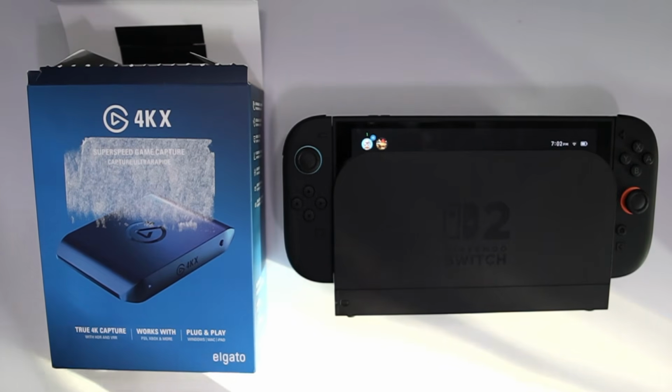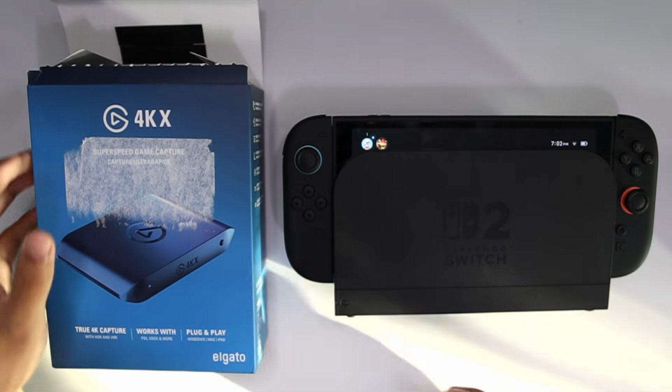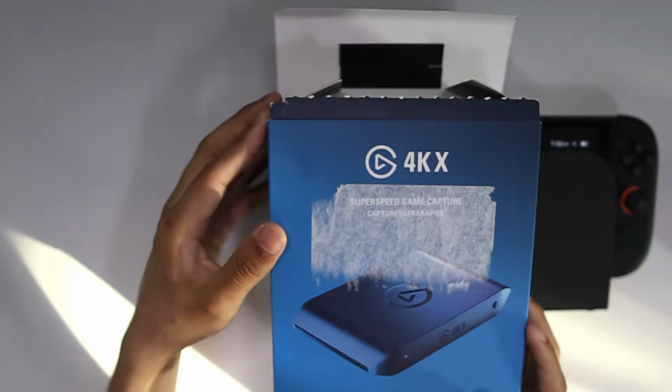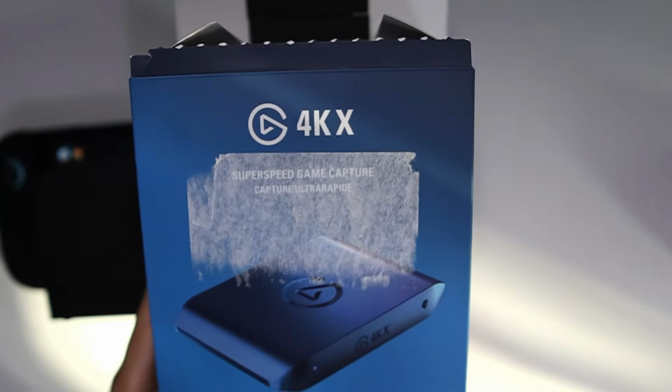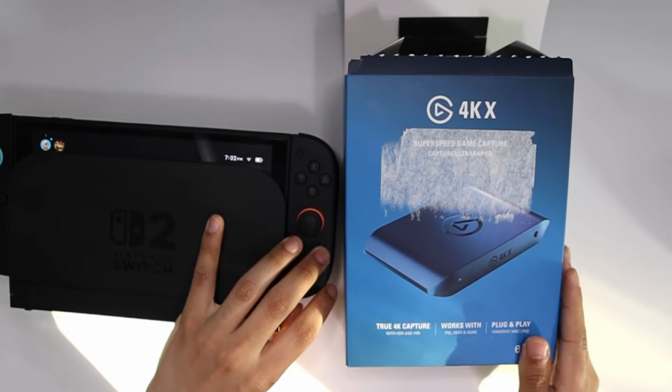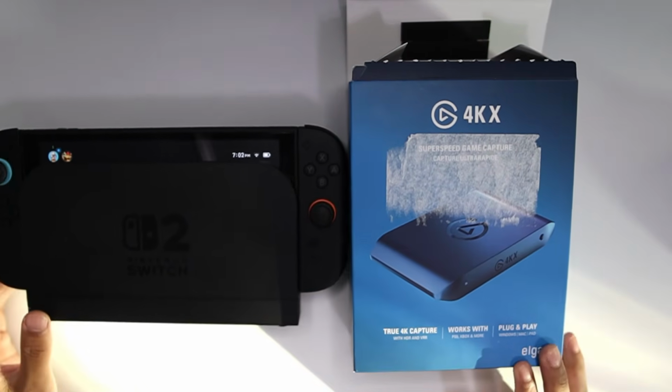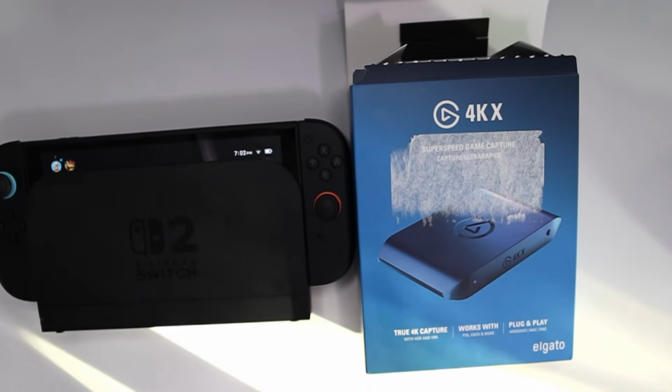Now, there's many great external capture cards out there on the market, but the one that I personally recommend is using the Elgato 4KX capture card right over here, which is the most premium and the easiest to use and set up. It will work both on Windows and on Mac.